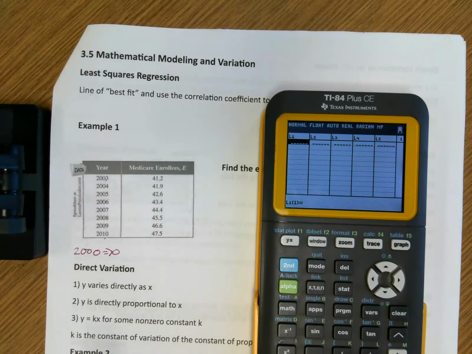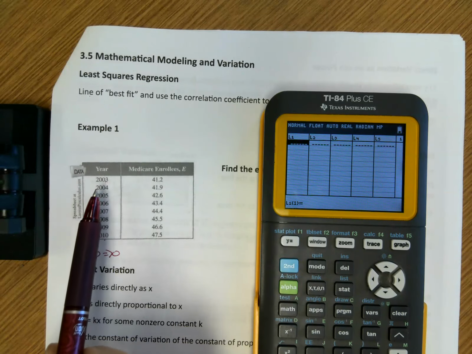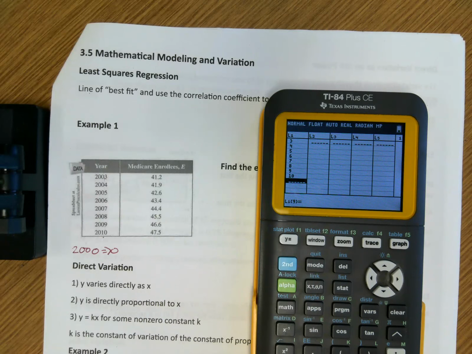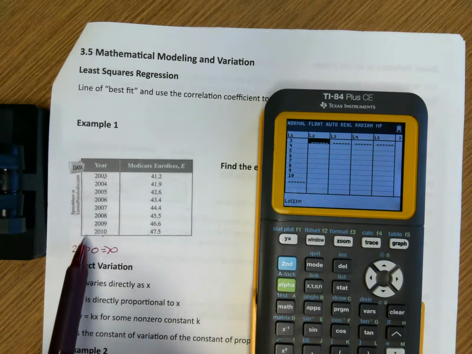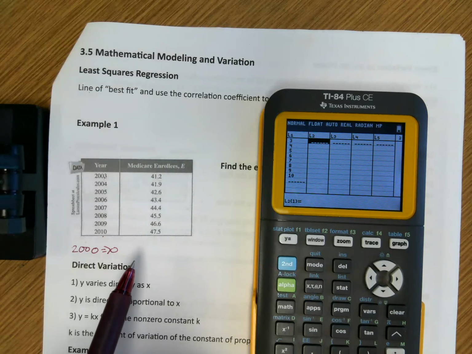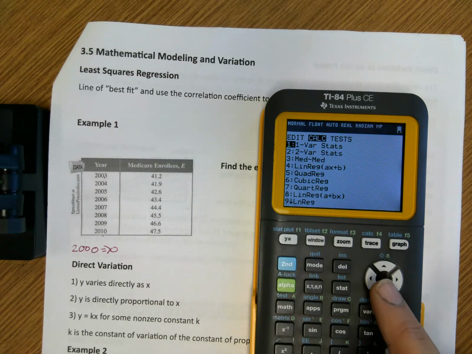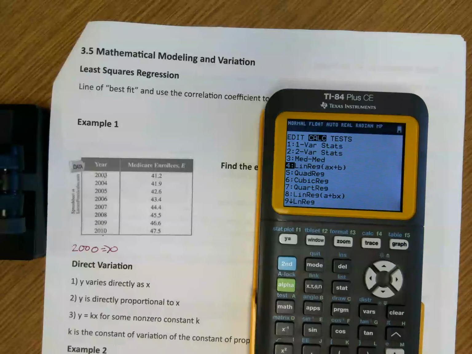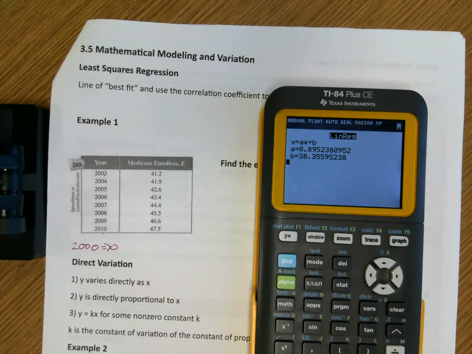We type in our X values. Again, I have a 0 year at 2000, so I'm going to type in 3 all the way to 10. And then I arrow over and I type in my Y values. This is my input, the year, and this is my output, the Y. And then we would go back to our stat and we would calculate our linear regression model, okay? The equation of the trend line.